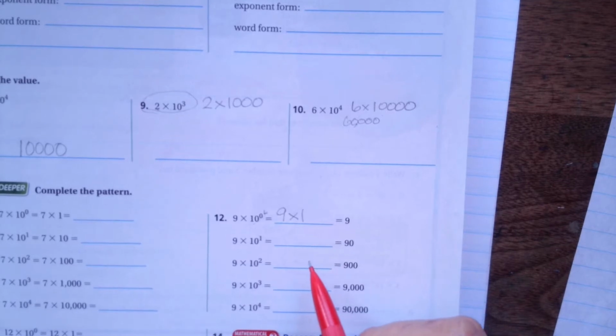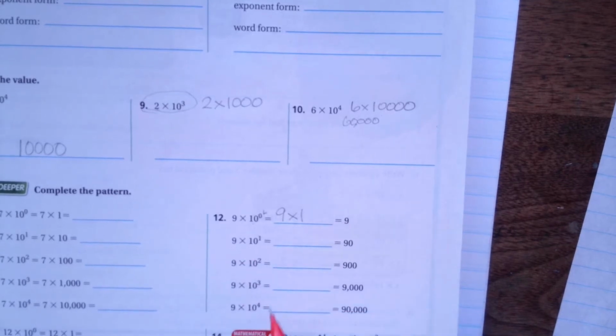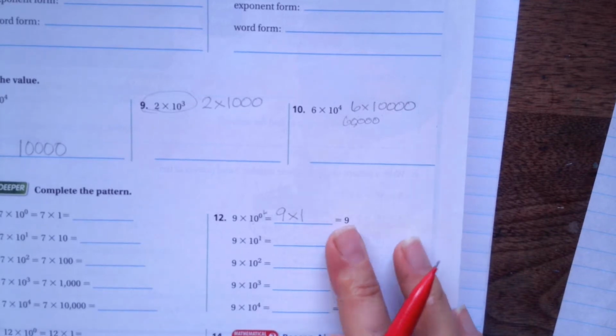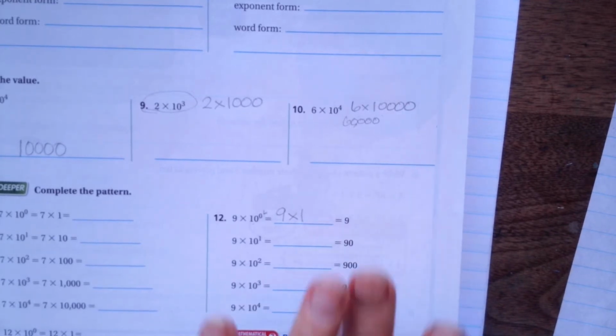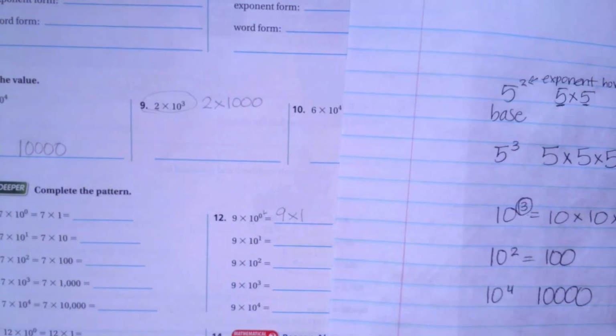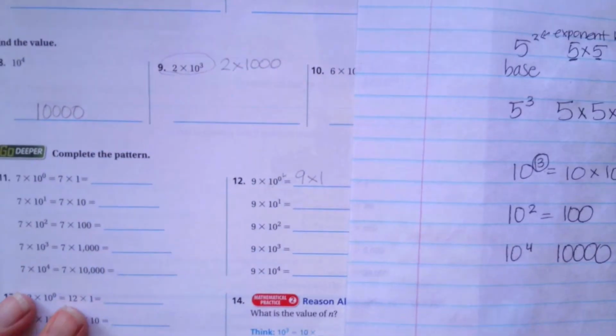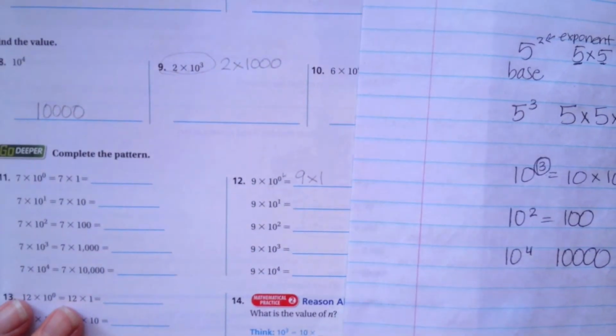So let's complete this whole thing. 9 times 10 to the first power is what, Jacob? 900.